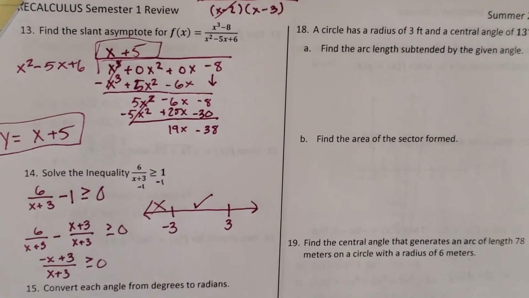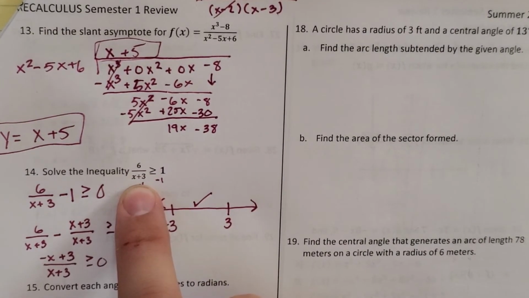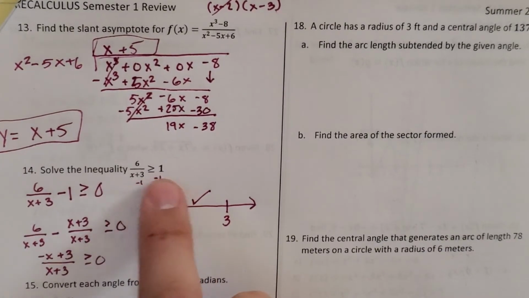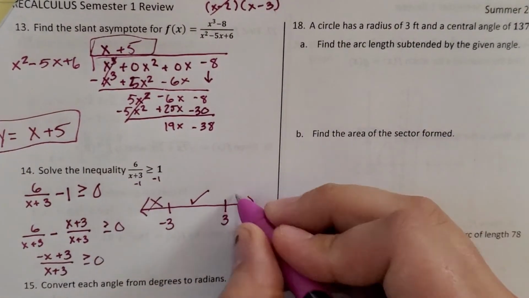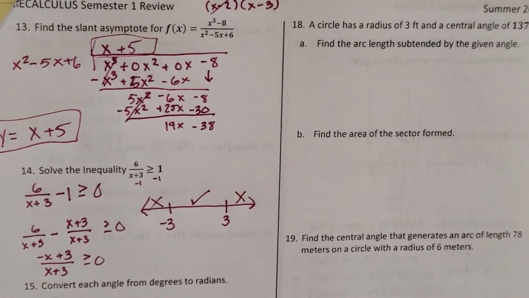And plug something bigger than 3. Let's say 4. 4 plus 3 is 7. 6 divided by 7, well, that's a fraction, and that fraction is less than 1. So is 6 over 7 less than 1 or greater than 1? It's not greater than 1, it's less than 1. So this doesn't work. So I know only the values in between negative 3 and 3 work.